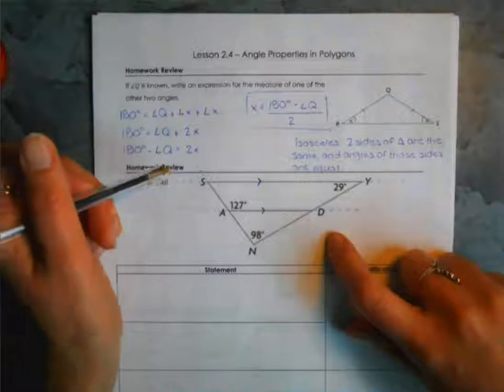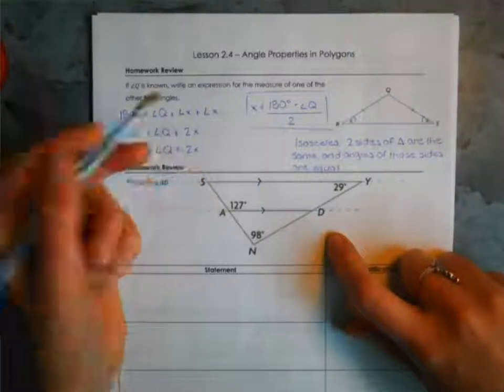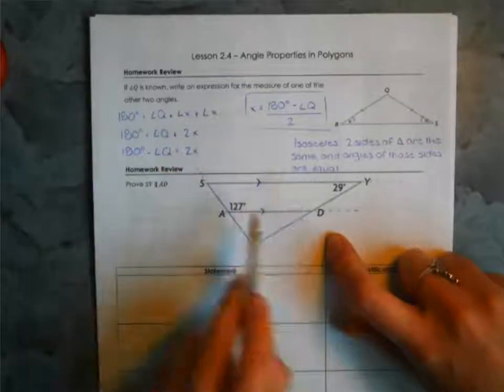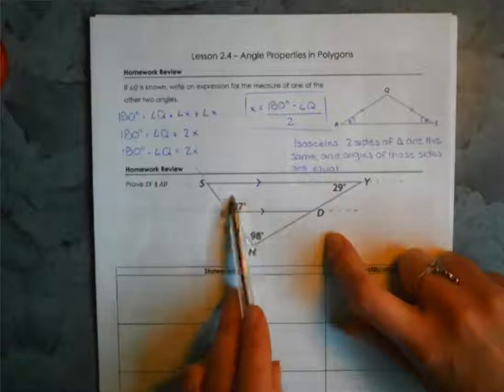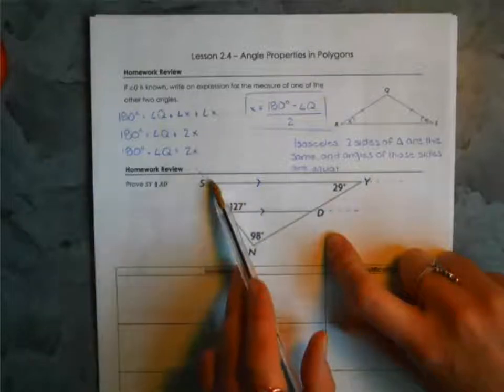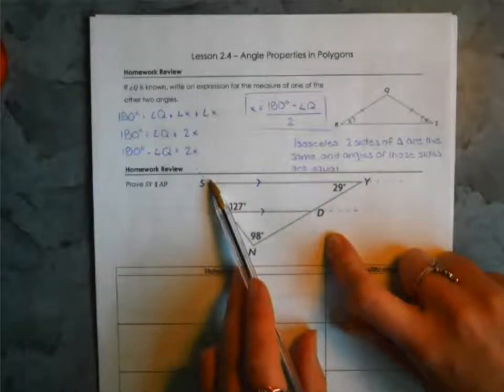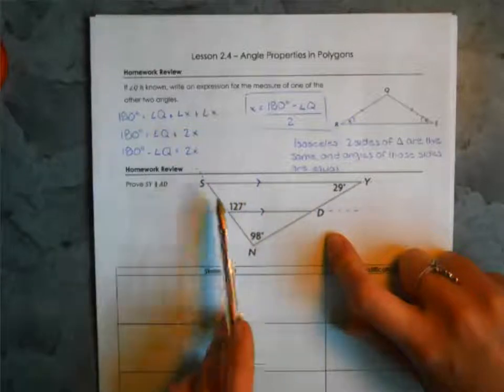And sometimes if you extend these lines, it can help you to see those relationships that you've been working with already. So if I look over here, for example, I can see if these are my two parallel lines, I have a transversal. I know this angle here, 127. So what I could think of is, well, if this angle here was 127, then those would be corresponding angles, and then these lines would probably be parallel.